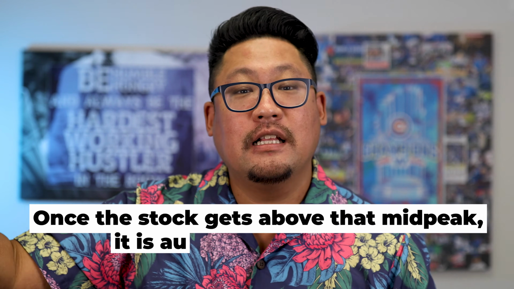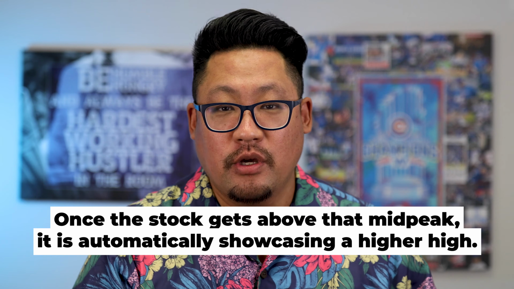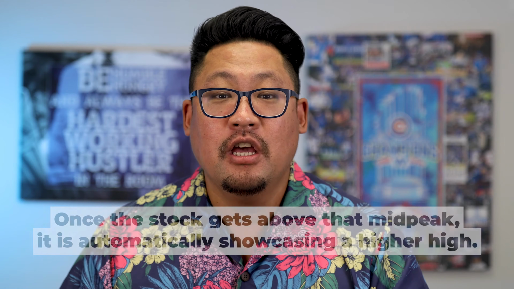Remember, the W is a mid-peak. It's like two V's here. Once we get above that mid-peak, we're automatically showcasing, or the chart is showcasing, a higher high. You see how the changing of the guard has occurred in that moment. We went from making lower lows and lower highs to making higher lows and higher highs.